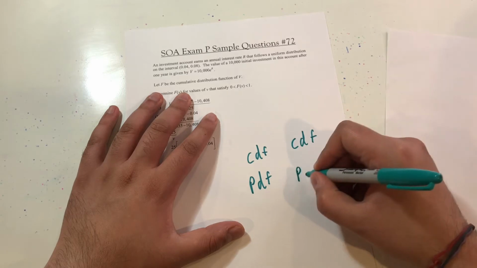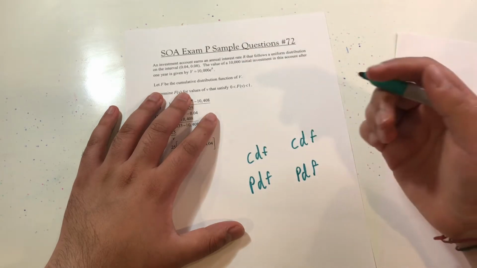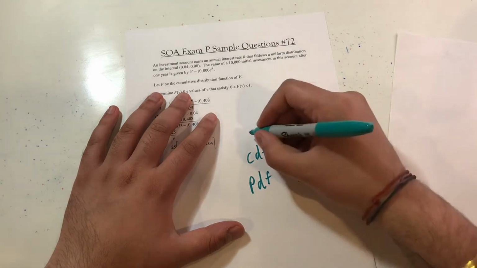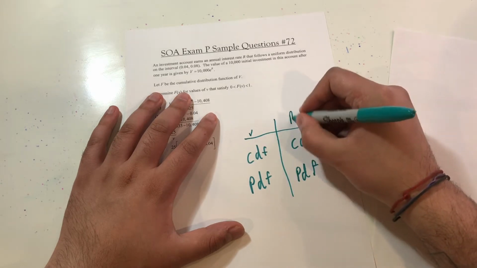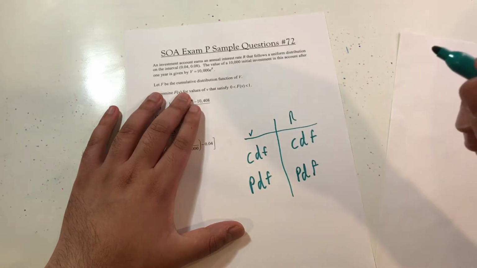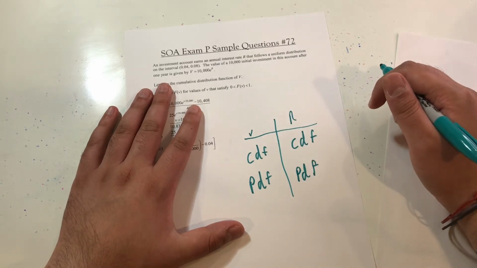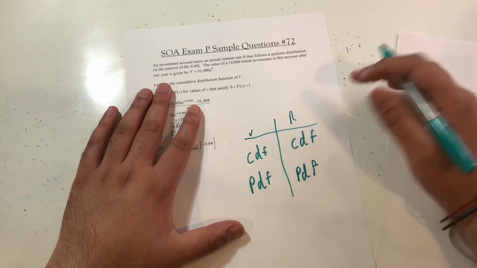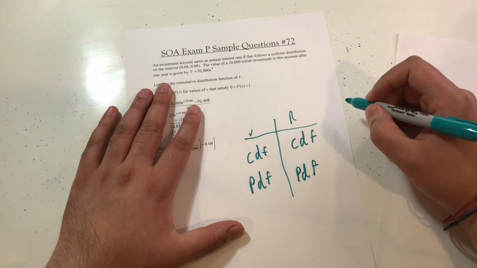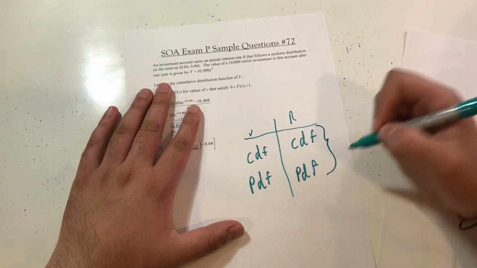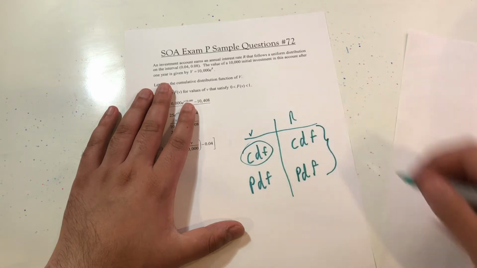So let's see what they give us, and let's see what we need. Let's say R is function 1 and V is function 2. So these will be V's stuff and this will be R's stuff. Now, we're given information about R. We're told it's uniform over a specific interval, so it's a continuous uniform random variable. We should know both of these things. That's memorized. And we need to find the CDF of V.